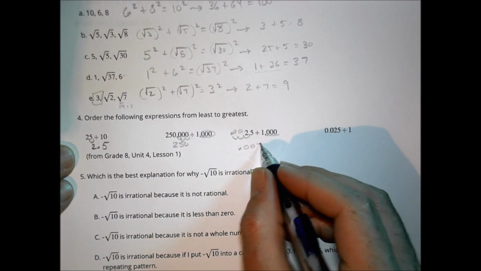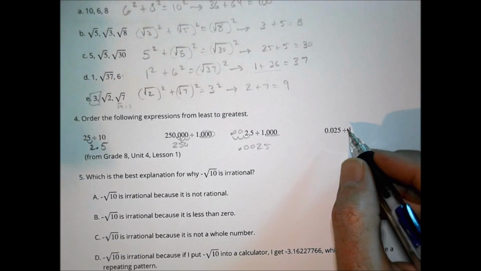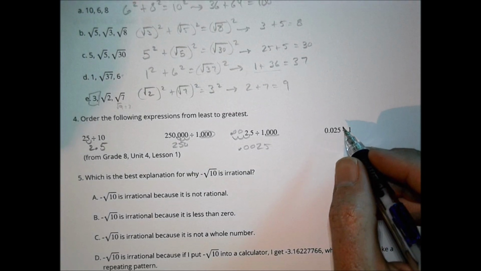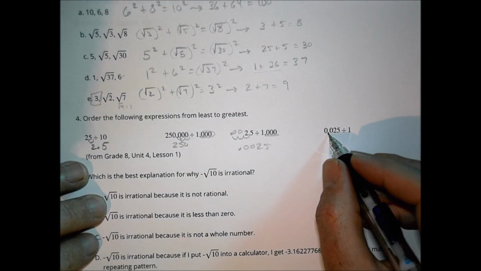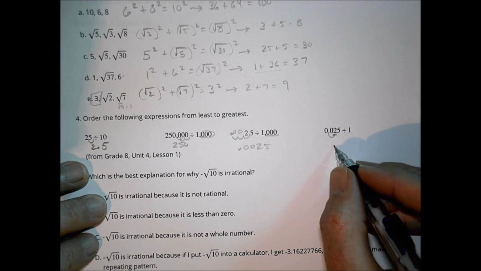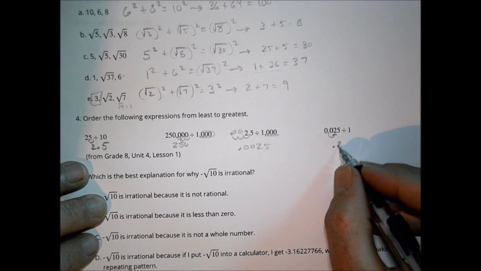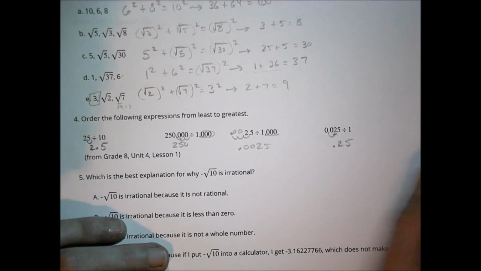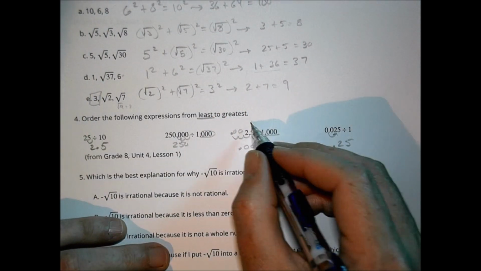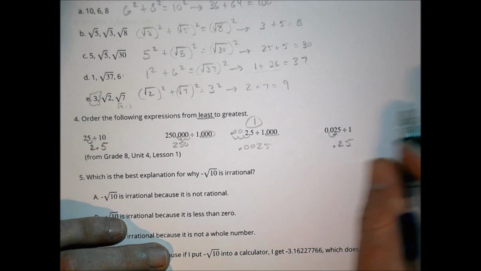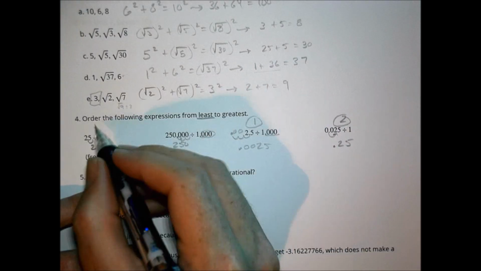0.0025. And if we're going to divide by 1, we're actually going to go the other way and move it this direction, and that becomes 0.25. So least number, smallest number is here. That's our smallest, followed by this one, followed by this one, followed by this one.